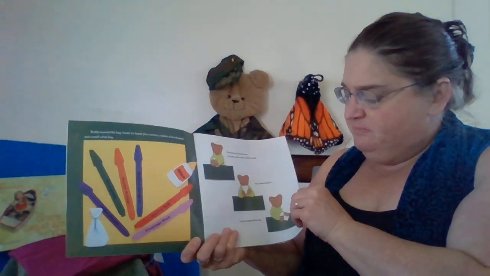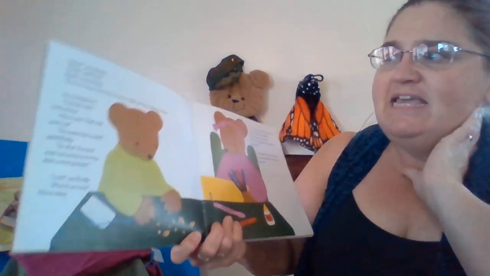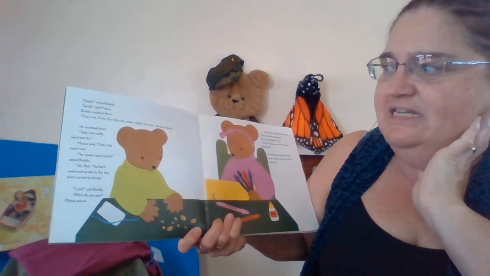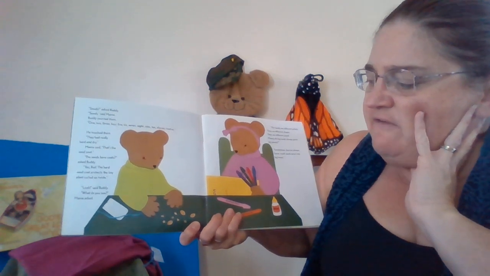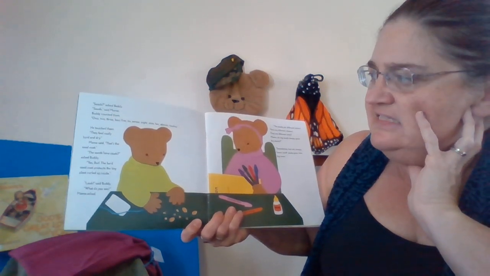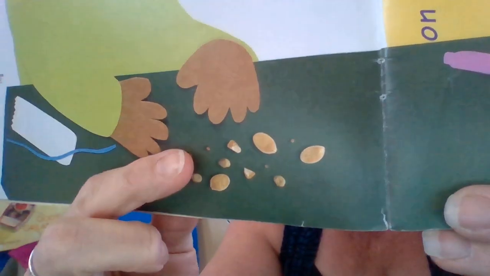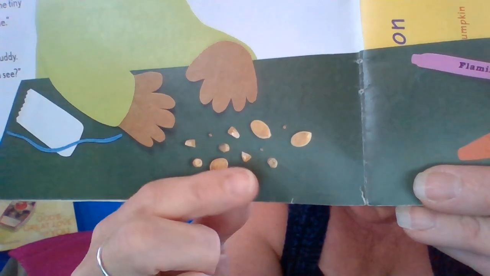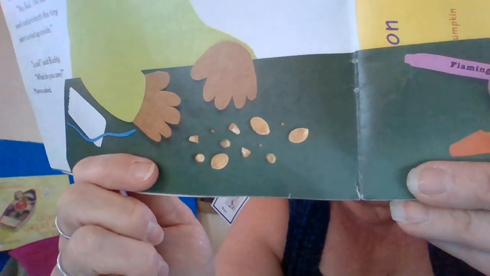He opened the bag and peeked inside. Then he tipped the bag. Seeds, said Buddy. Seeds, said Mama. Buddy decided to count them. He counted 1, 2, 3, 4, 5, 6, 7, 8, 9, 10, 11, 12. 12 little seeds. Can you help me count them? 1, 2, 3, 4, 5, 6, 7, 8, 9, 10, 11, 12.